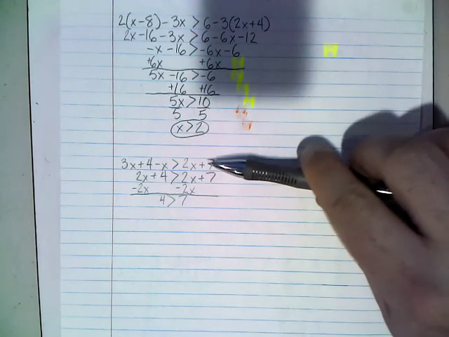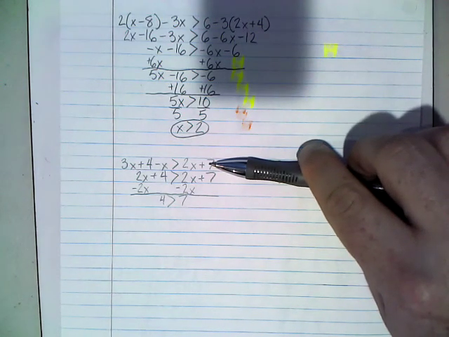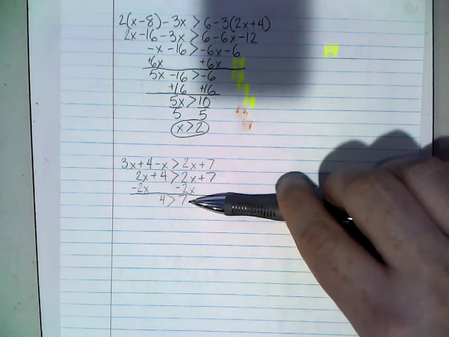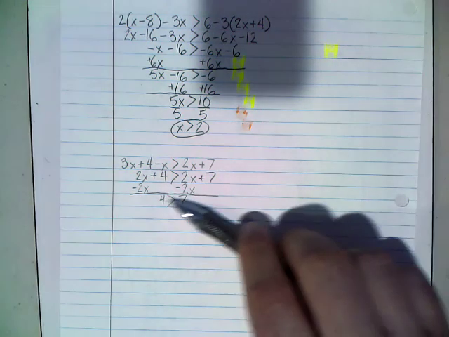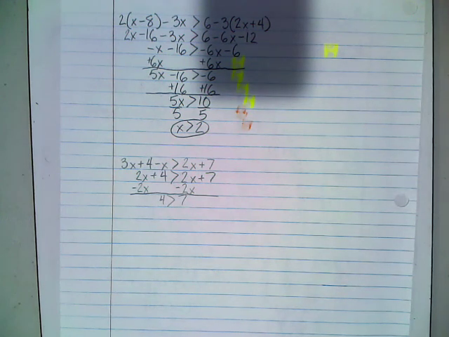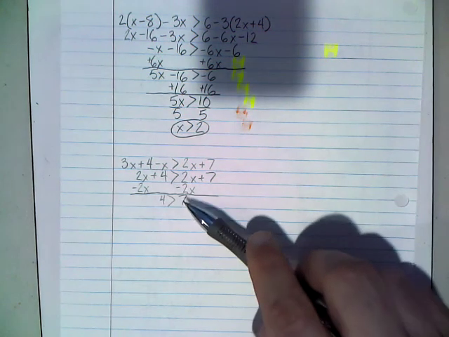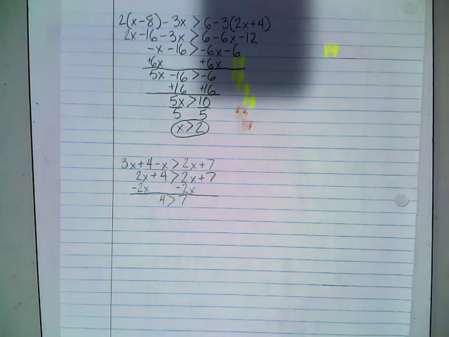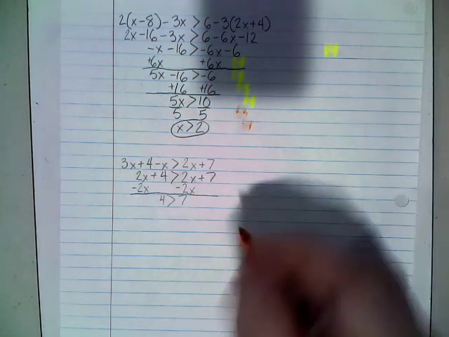So this is true for whatever x values make this true. So if x is 1, is 4 greater than 7? If x is negative 5, is 4 greater than 7? If x is negative 17 over pi, will 4 be greater than 7? And hopefully the answer that you're coming up with every time is no.